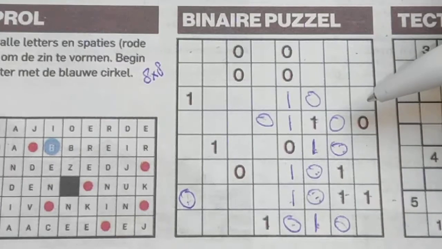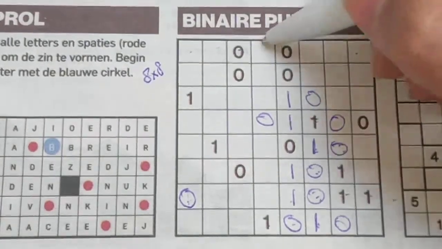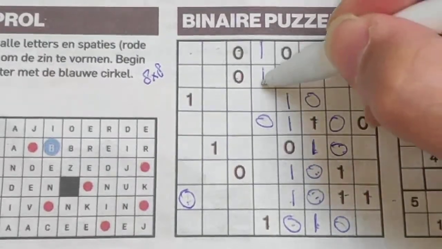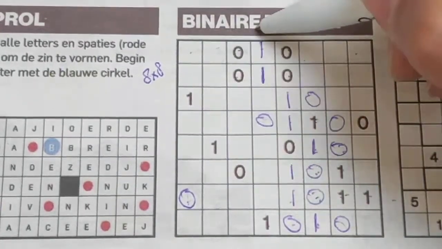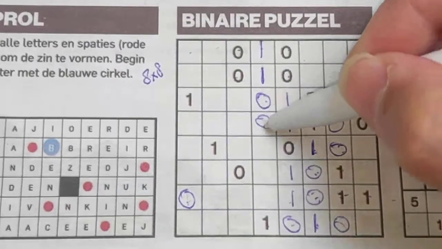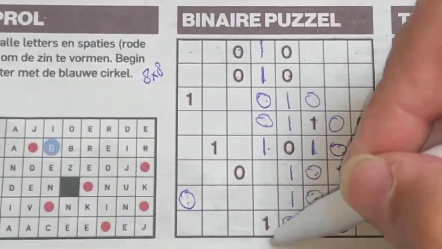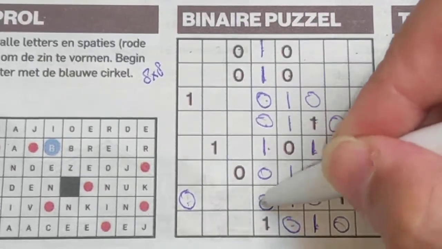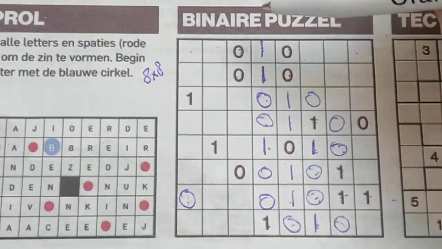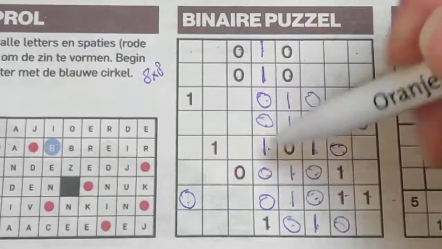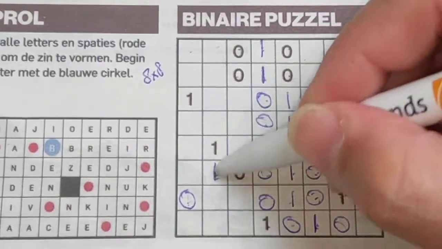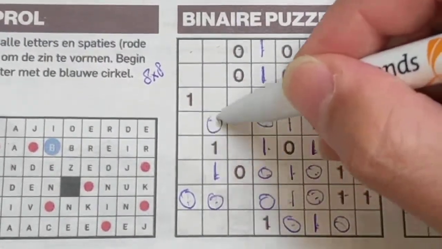Then between 2 0s comes a 1, between 2 0s comes a 1, double 1. Here a 0, there a 0, double 0, here a 1, there a 1. We have now 1, 2, 3, 4 1s, so the rest are 0s. Double 0, here a 1, there a 1. Double 1, here a 0, there a 0.